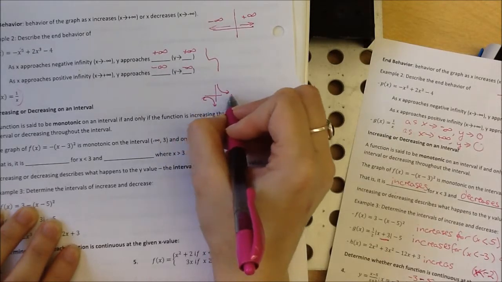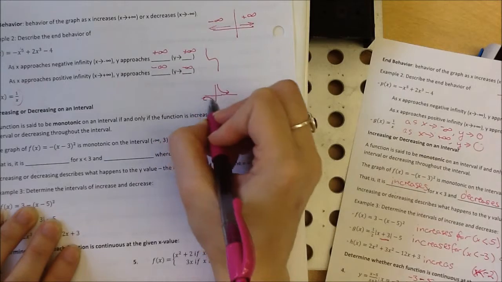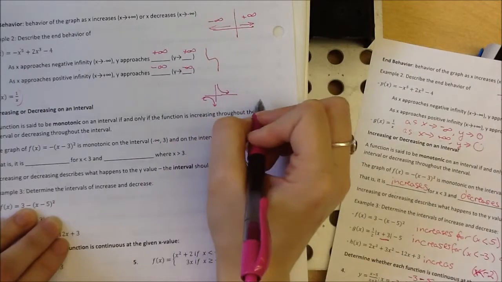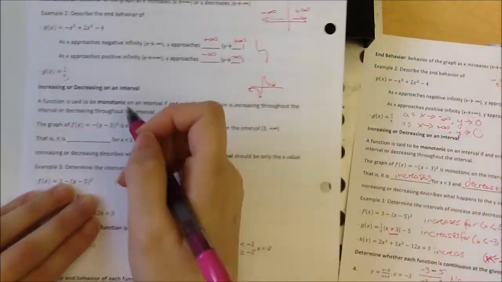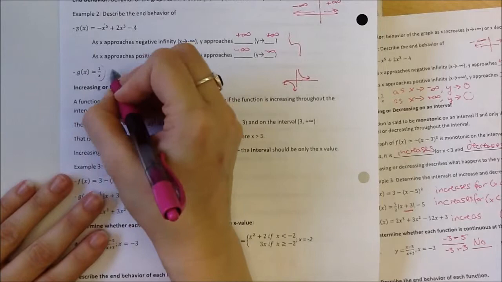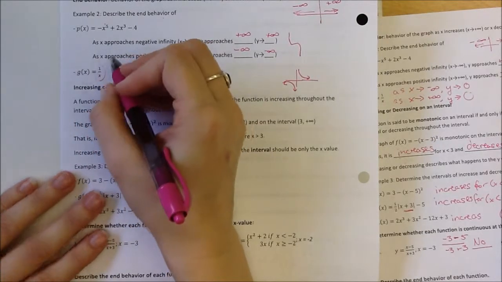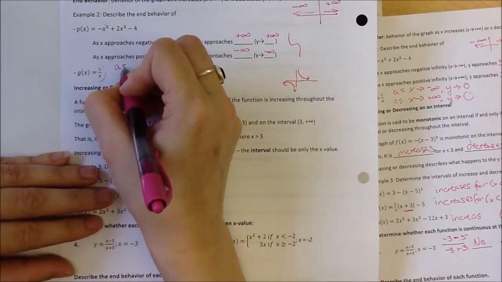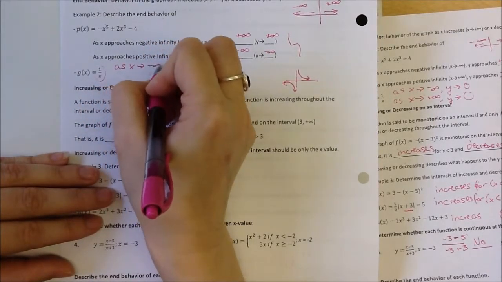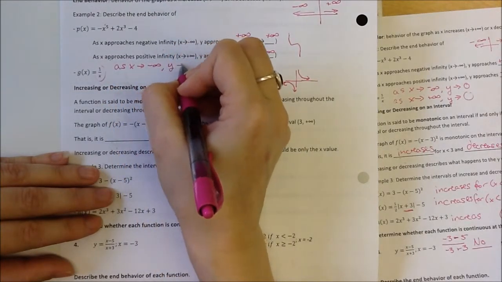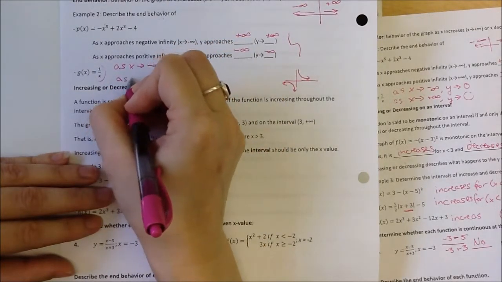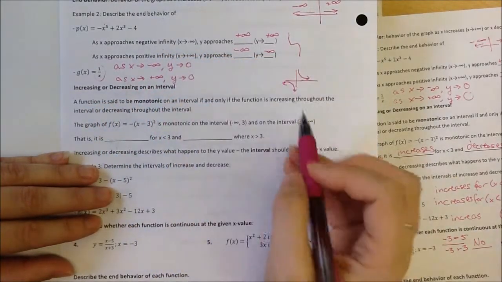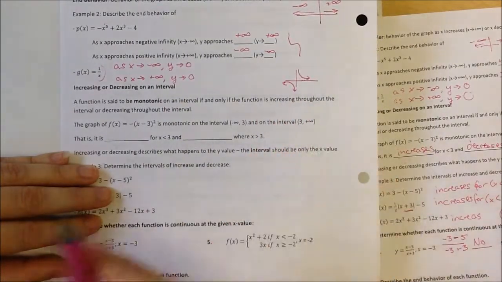We care about what's happening as your numbers get very, very small, like the negative millions and the negative billions, negative trillions, and very, very big, billions, trillions. So 1 over negative 1 billion is very, very close to 0, and 1 over negative 1 trillion is even closer to 0. It's not going to get there, but it's going to get closer and closer. So as x approaches negative infinity, y approaches 0. And as x approaches positive infinity, y also approaches 0. On both ends, it's getting closer and closer to the x-axis.